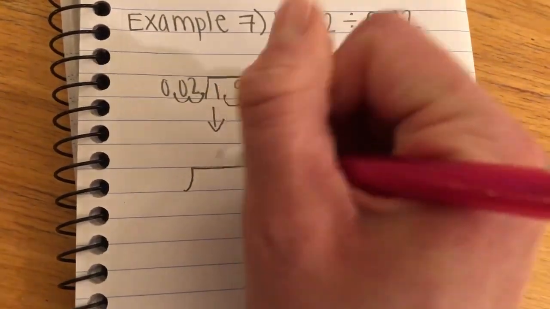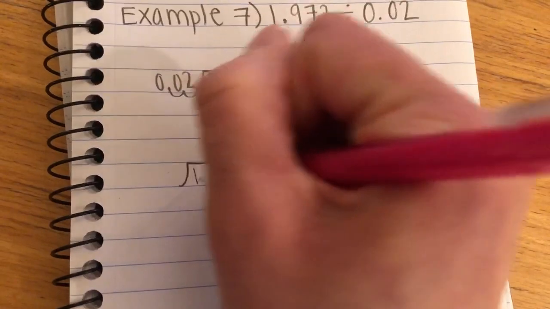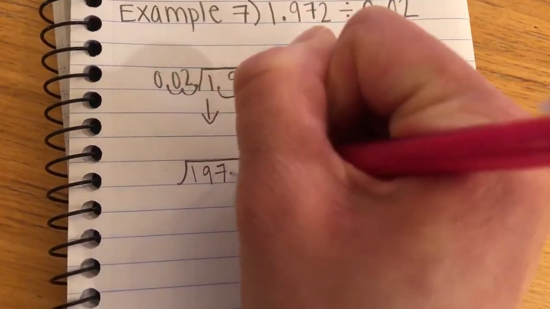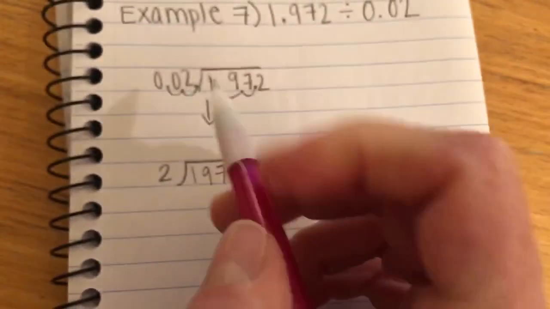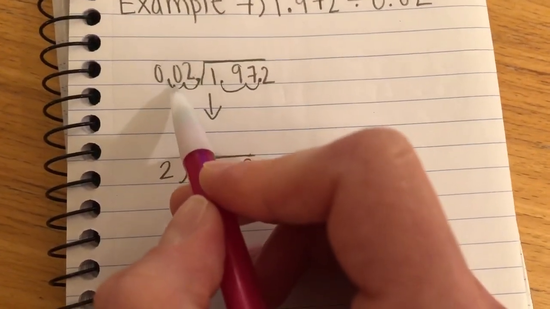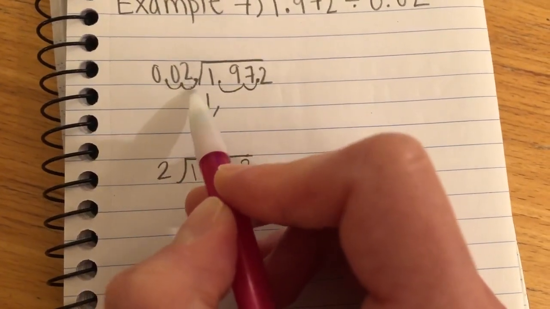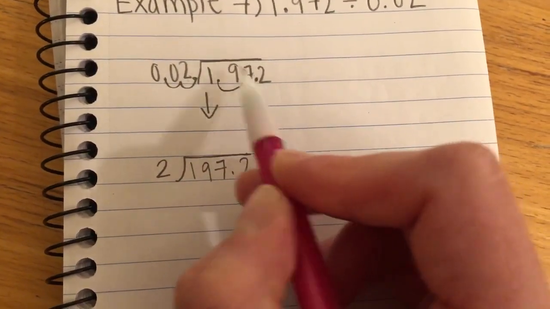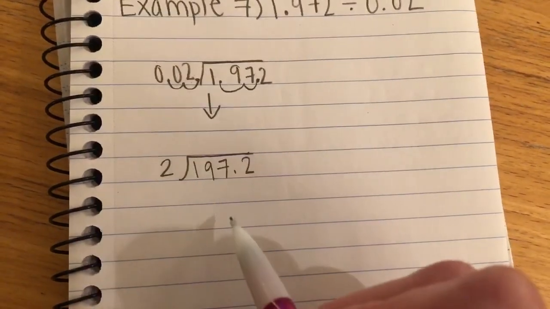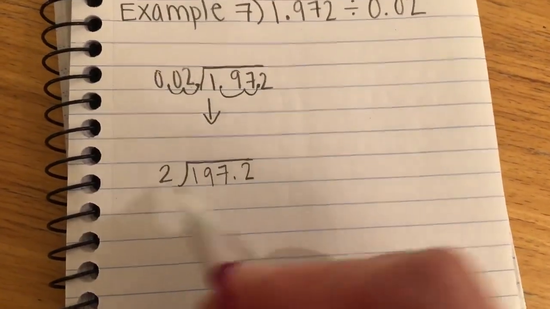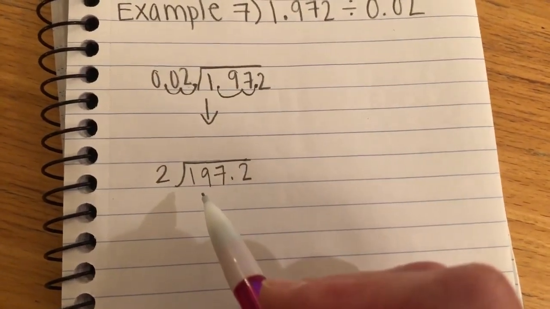So I'm going to rewrite this as 197.2 on the inside, and on the outside it's just 2. Because I moved the decimal point the same number of places on the inside and the outside, it's not going to change the value of our answer. Our answer is going to come out to be the same thing.